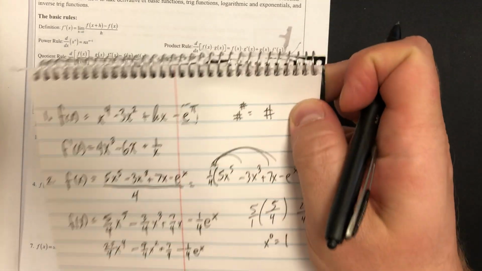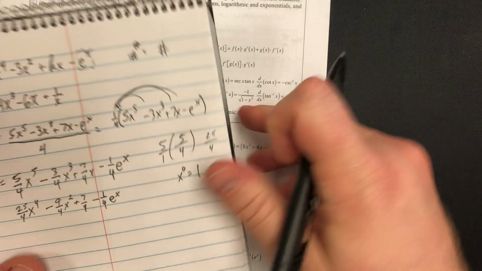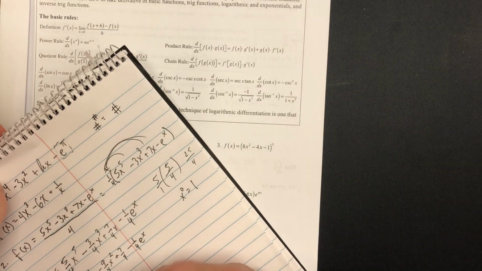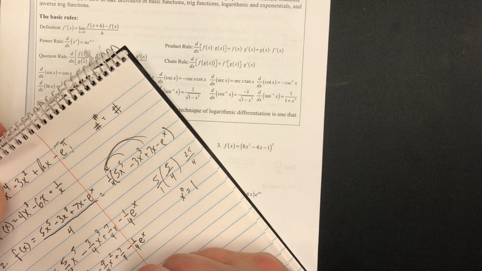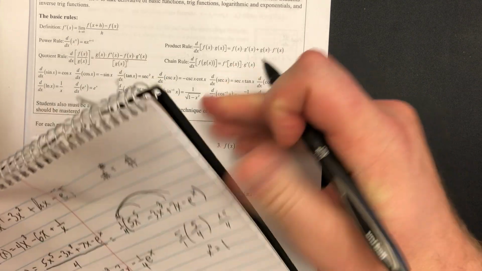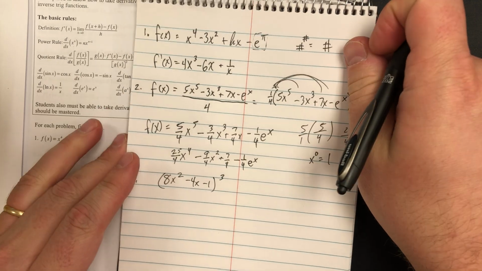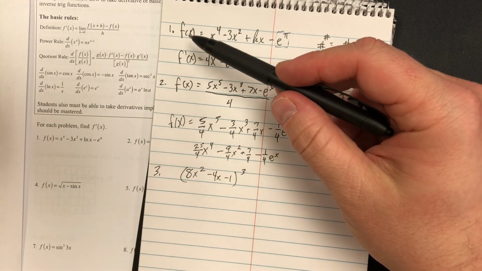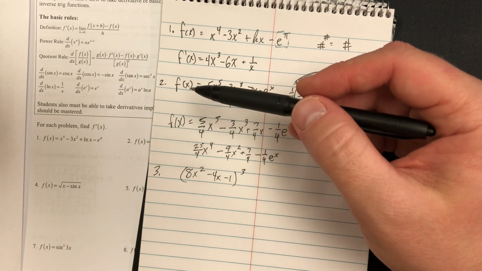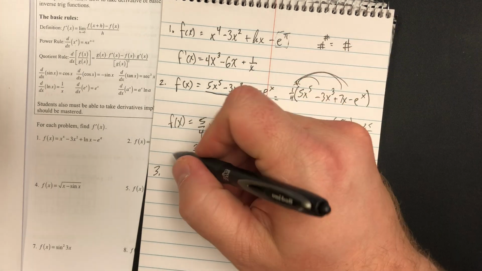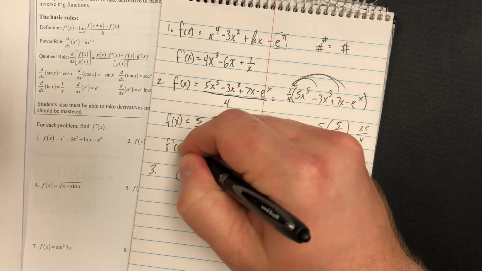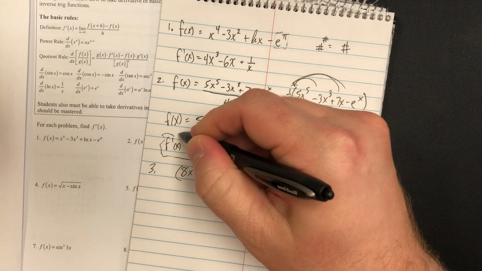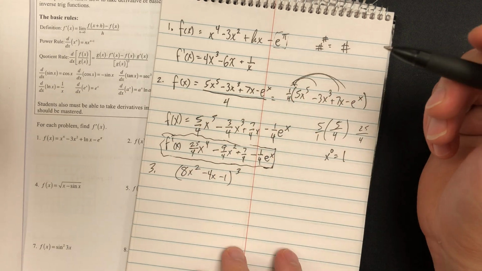All right, number 3. 8x squared minus 4x minus 1. So if I'm going to be writing a billion problems in my homework, it's nice to use this kind of formatting. Oh, I didn't write f prime in the last one. Good formatting would be like here. Then we box our answer.